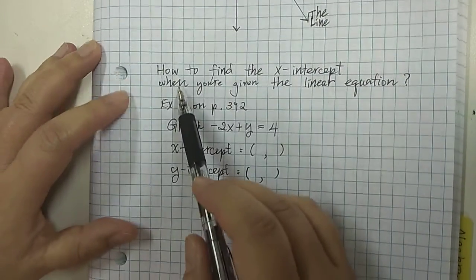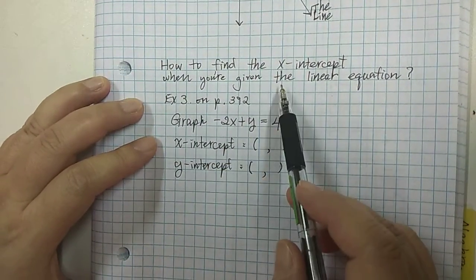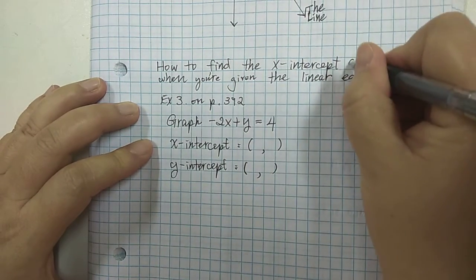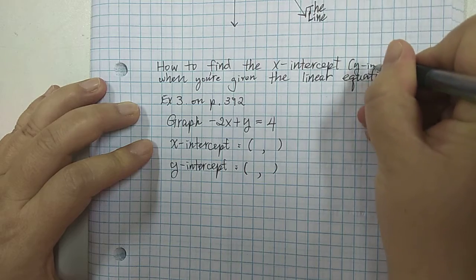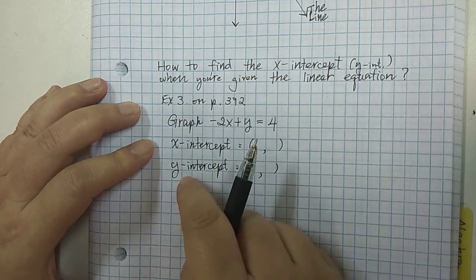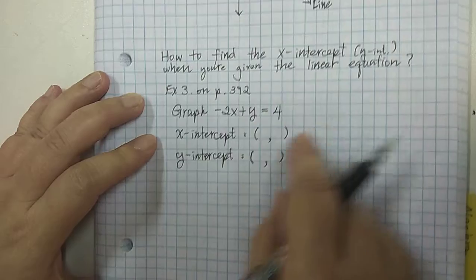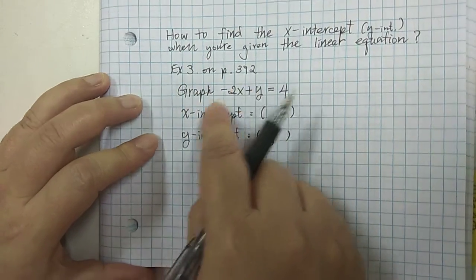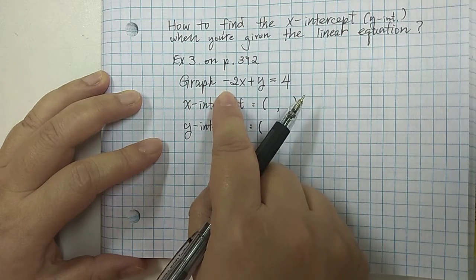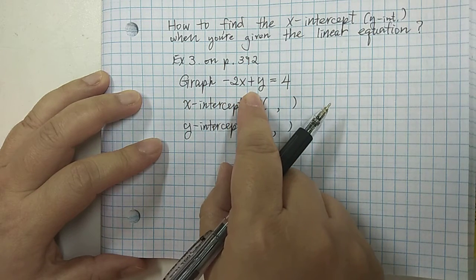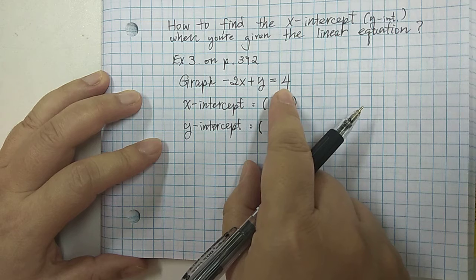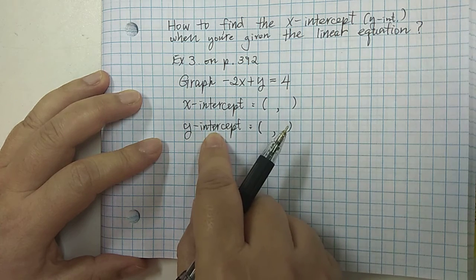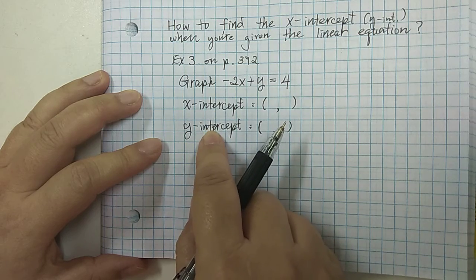How do we find them? How do we find the x-intercept and the y-intercept when you're given the linear equation? We're going to use example 3 on page 392. They ask us to graph negative 2x plus y equals 4. To do that, we're going to find the two intercepts and graph based on those two points.